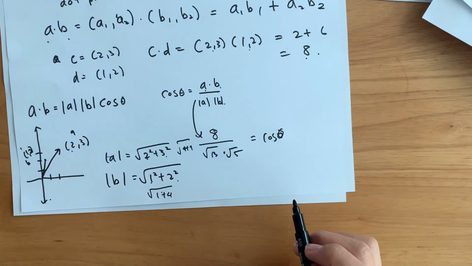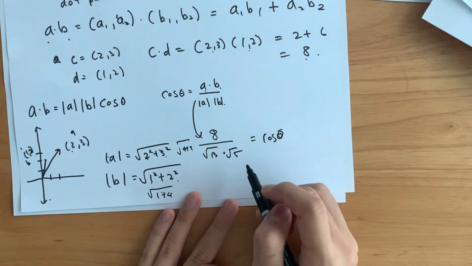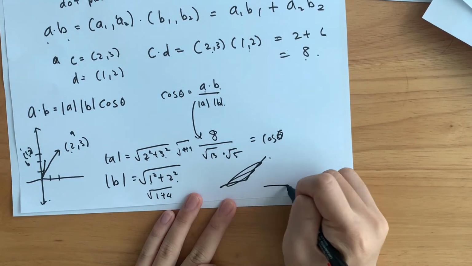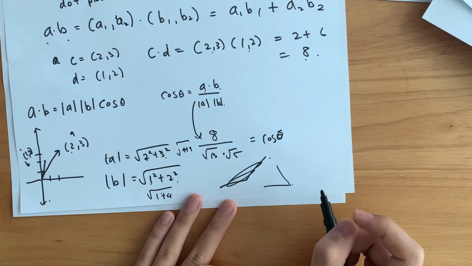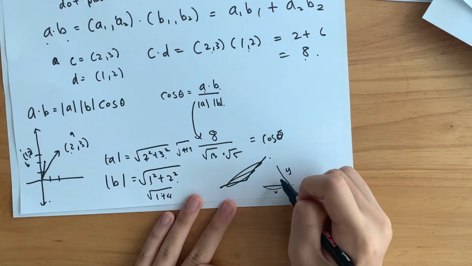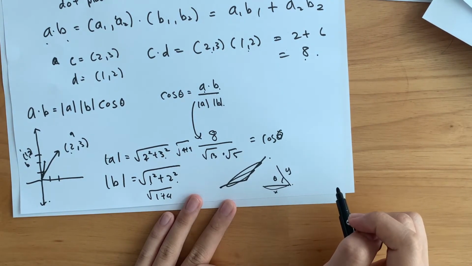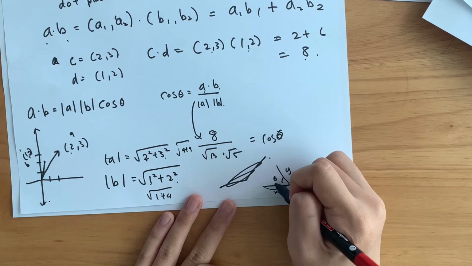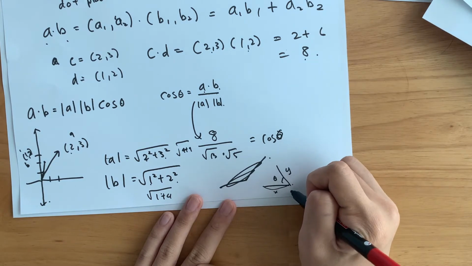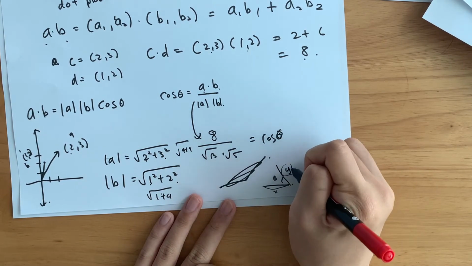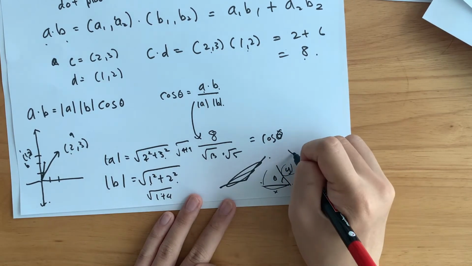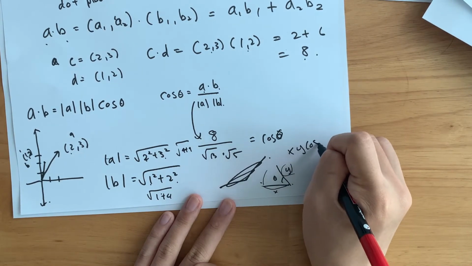Which kind of makes sense because you have A and B. Let's say this is X and this is Y, and we have an angle like this. If you multiply X and Y by cosine theta, then we also project this onto the same X value, so it's just X, Y, cosine theta.